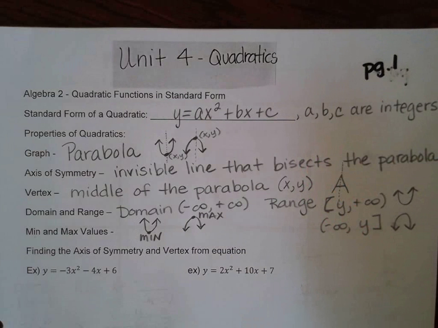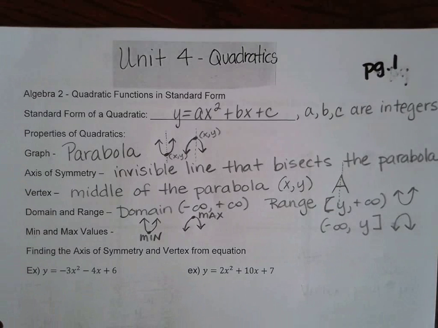If we ever have fractions or decimals in for a, b, and c, then we need to multiply through by a number so that they'll all turn into integers. You guys don't really have to worry about that too much. Normally you have your standard form already in integers, but just in case you ever come across one that's got fractions, we'd have to multiply through so that it's in integer form in order for it to be in standard form. What's the graph of these going to look like?